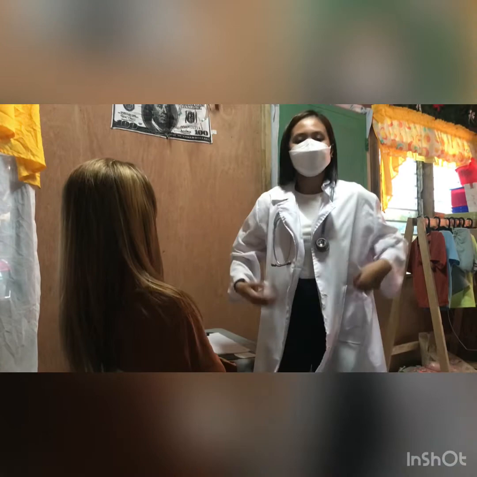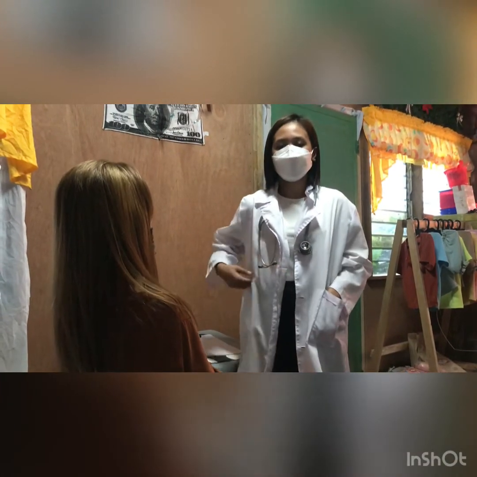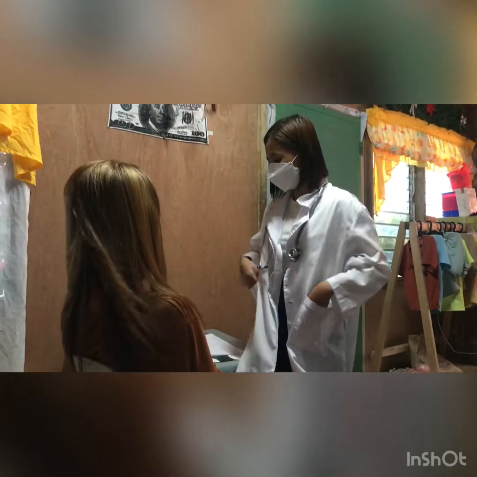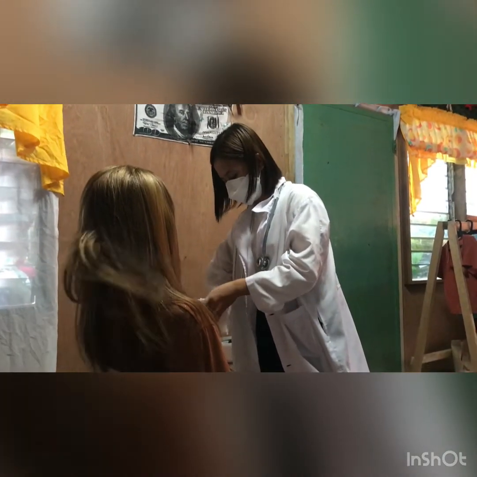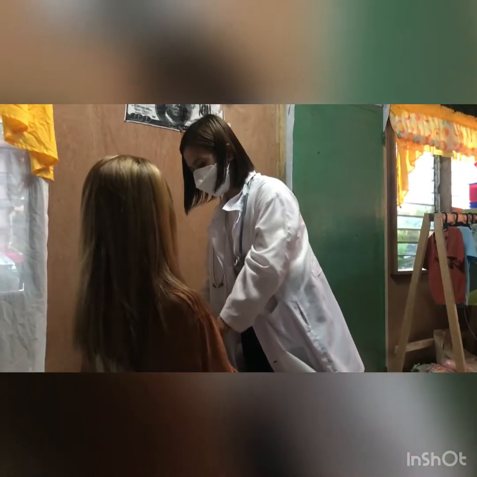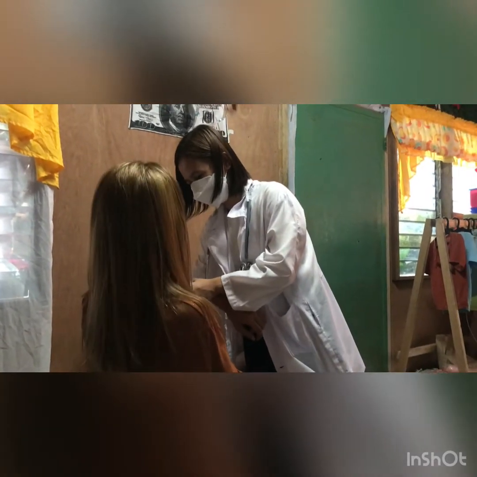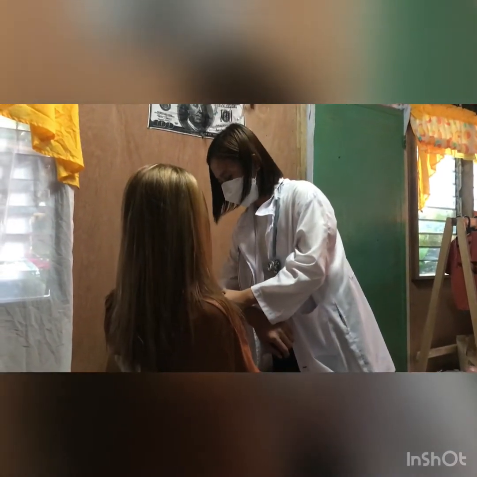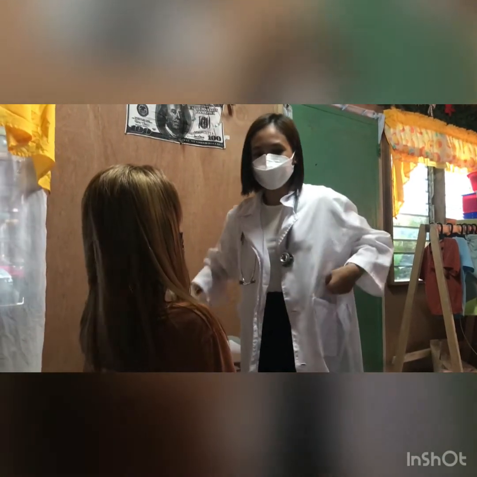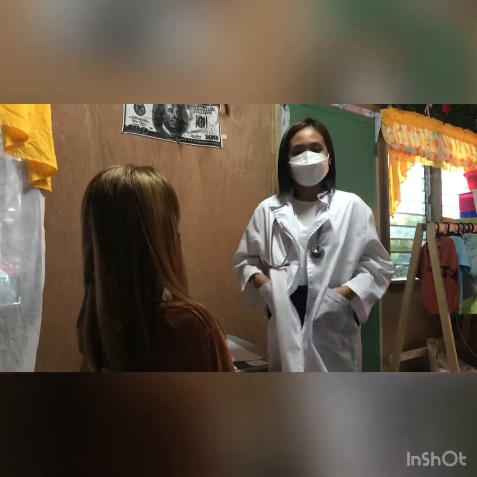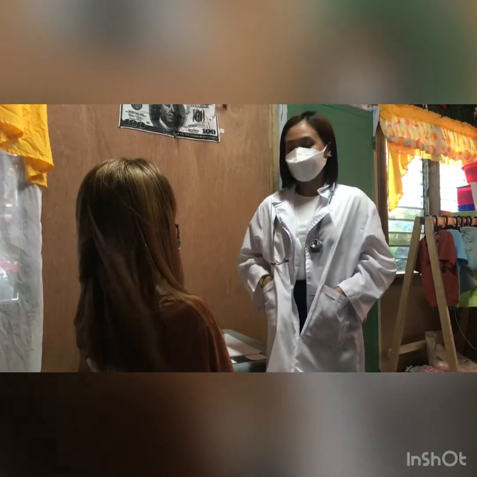Then, if the axilla is moist, dry it with the patient's towel using a patting motion. And after that, with a cotton ball, wipe the thermometer. And after that, remove the thermometer from the container.